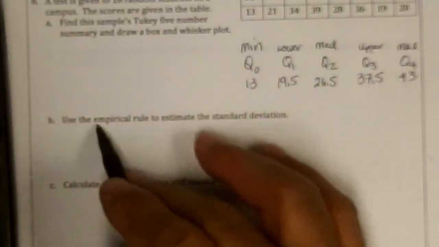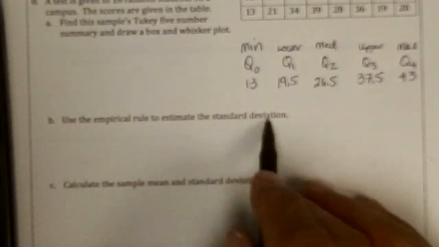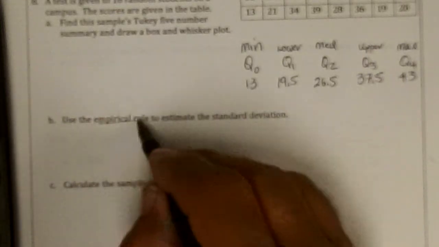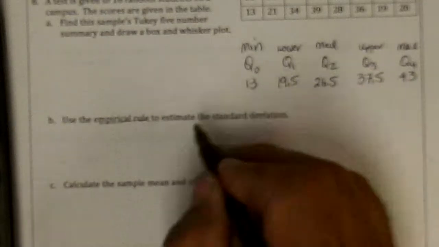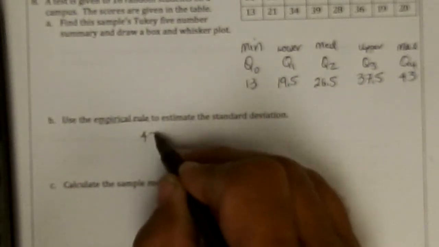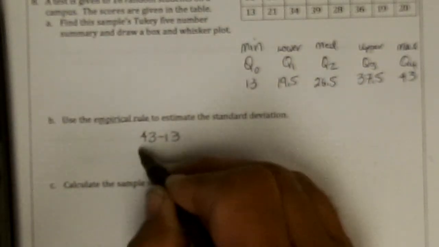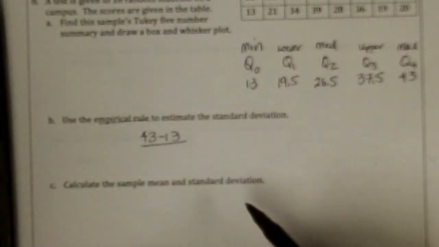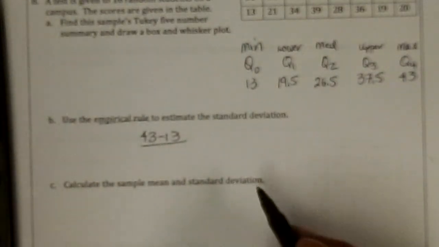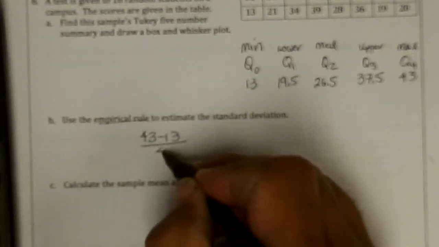Okay, use the empirical rule to estimate the standard deviation. That's the one that deals with the range. So that'd be 43 minus 13, divided by, since I have 16 numbers, the square root of n or by 4, which are both the same.